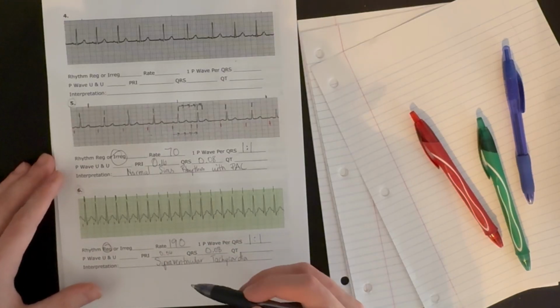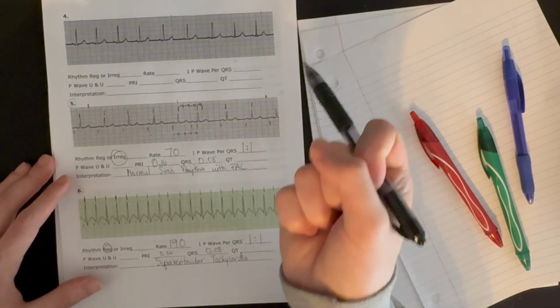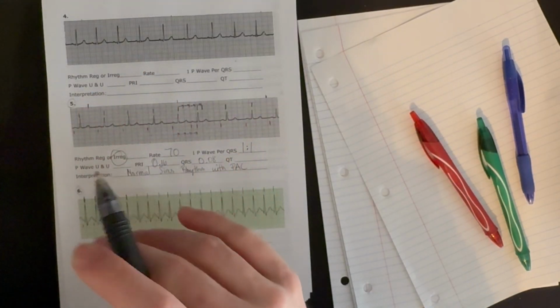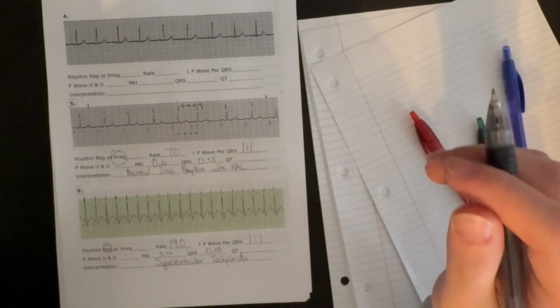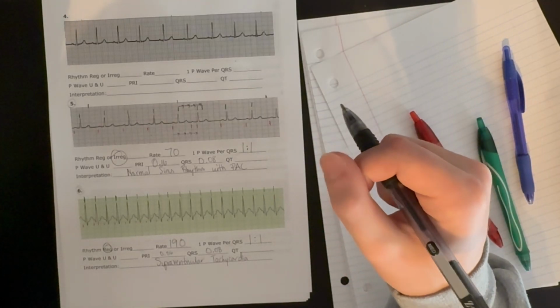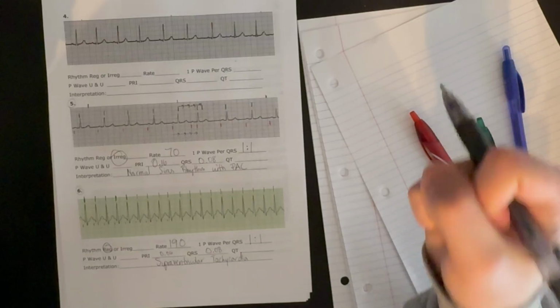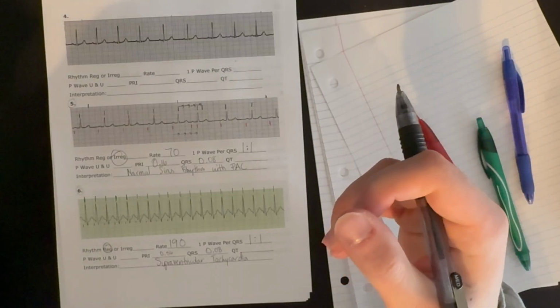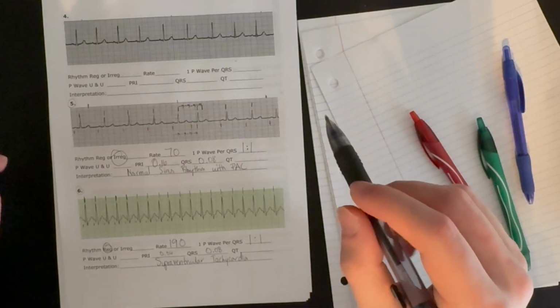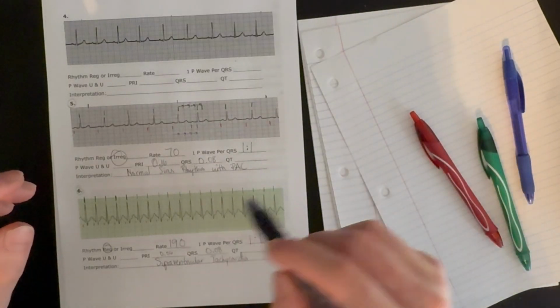But it's originating from a tissue in the atria, not the SA node, though. That's very important to distinguish. In SVT, the SA node is no longer the one setting the pace. There is some other pocket of tissue, or circuit of a signal called a reentry circuit, that is causing this heartbeat.